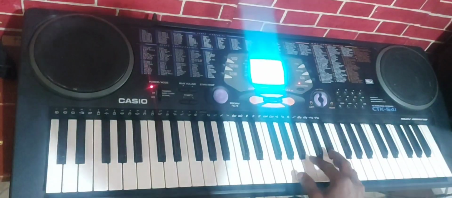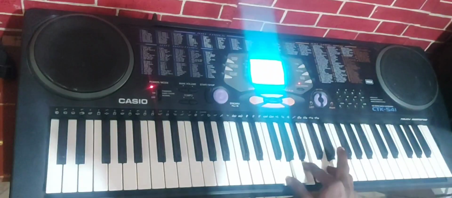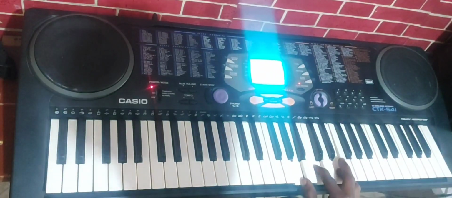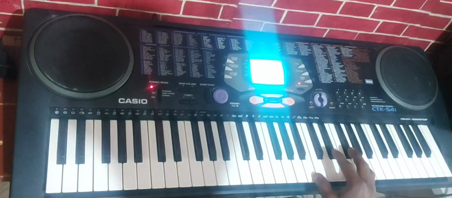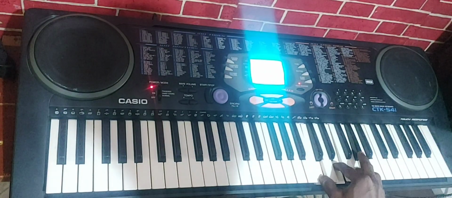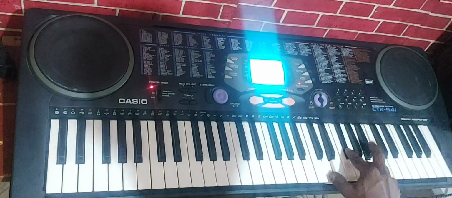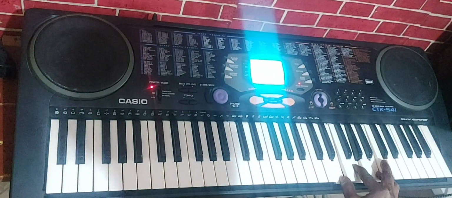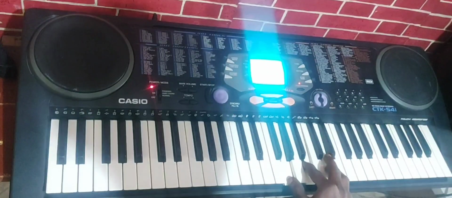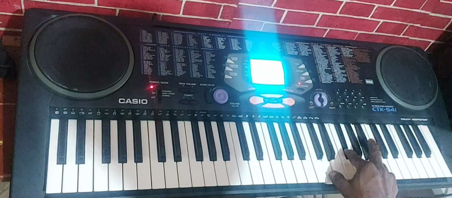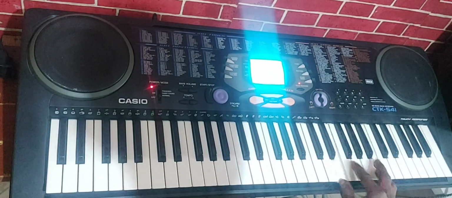On the key of G, our 1 is G and must be major. Our 2 is A, must be A minor. Our 3 is B, must be B minor. Our 4 is C, must be C major. Then our 5 is D, must be D major. Our 6 is E, must be E minor. So we have major, minor, minor, major, major, then minor on the key of G.